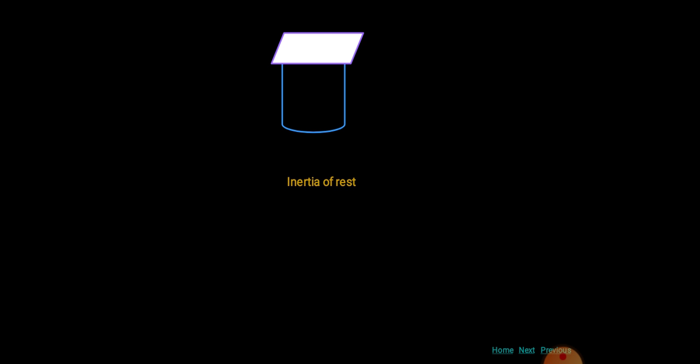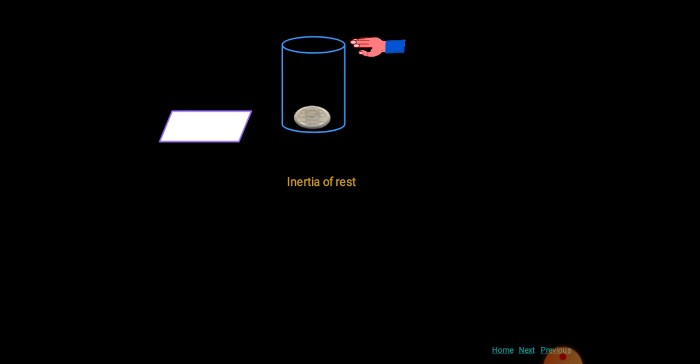When we flick the cardboard, we have to take a 5 rupees coin also. When we flick the cardboard, observe here, the cardboard comes in motion, but the coin remains at rest. So the coin will fall in the beaker. So this is the example of inertia of rest.